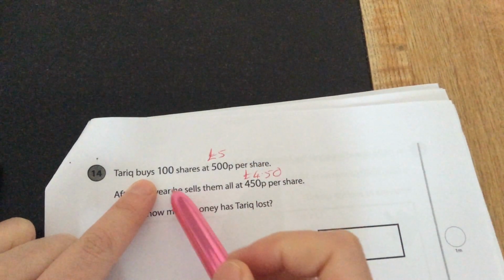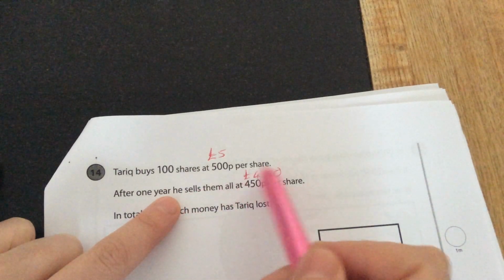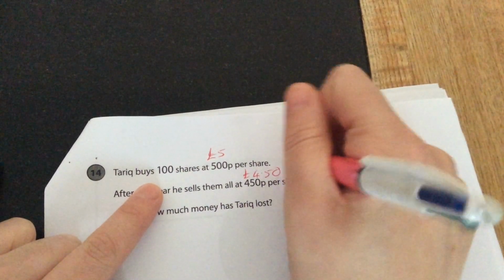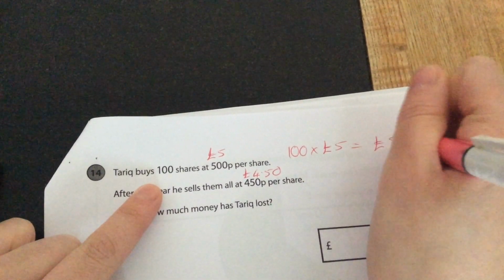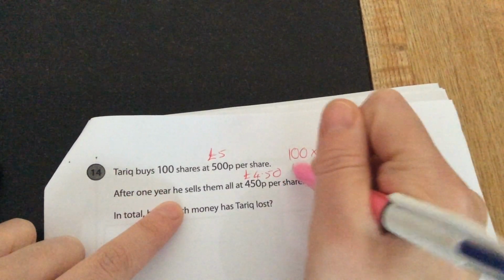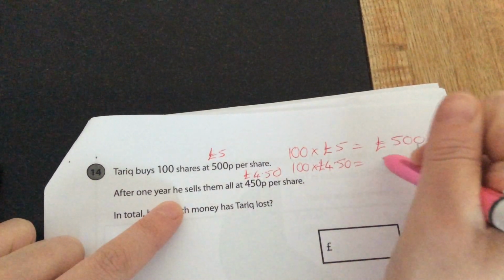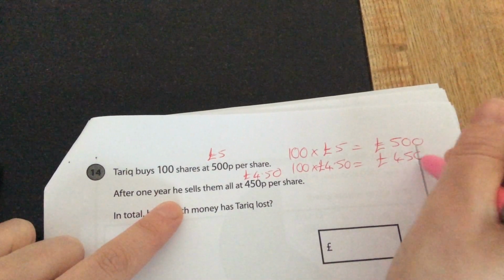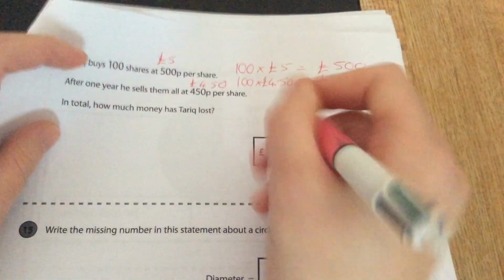Now when he buys them, he has spent £5 per share and he's bought 100. So that's 100 times £5, which is £500. When he's selling the 100, he's selling them for £4.50. So that'd be £450. So his loss is the difference between these two numbers, which is £50.